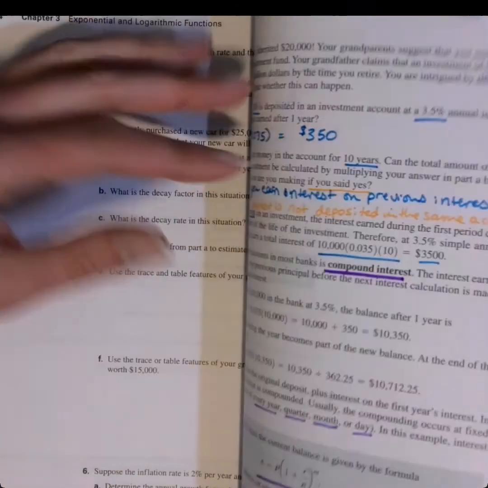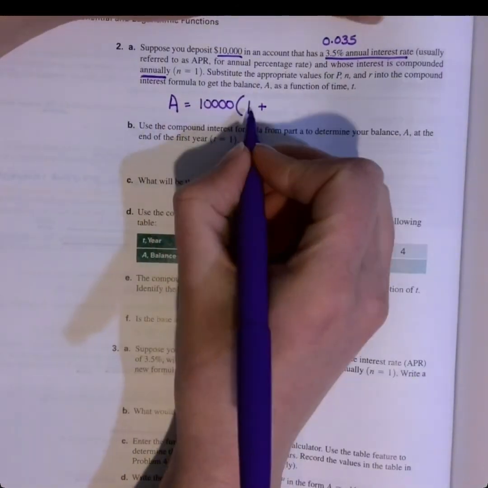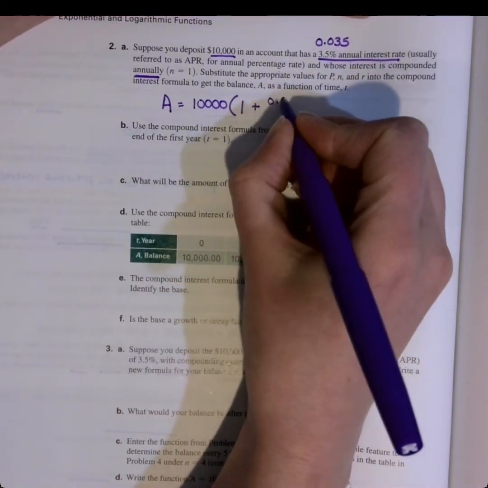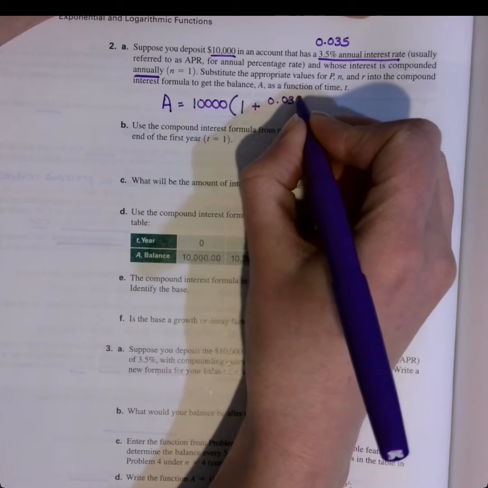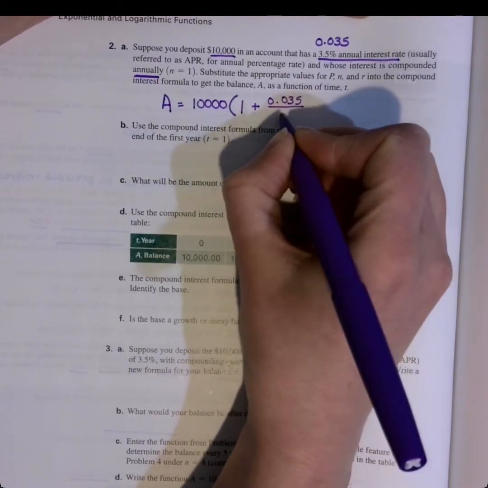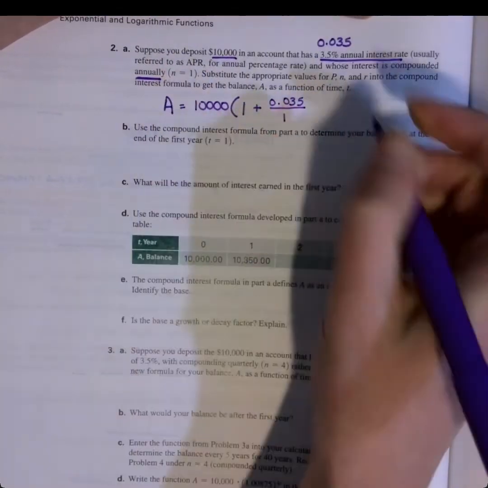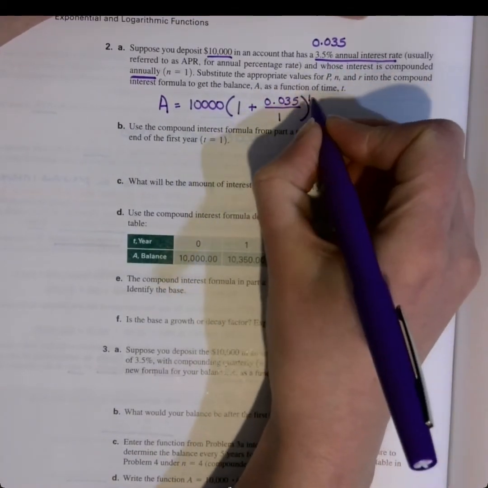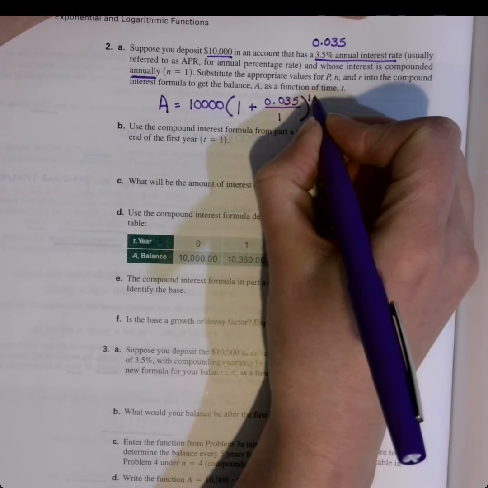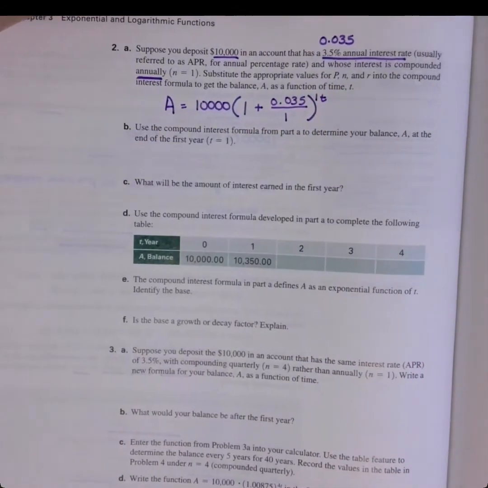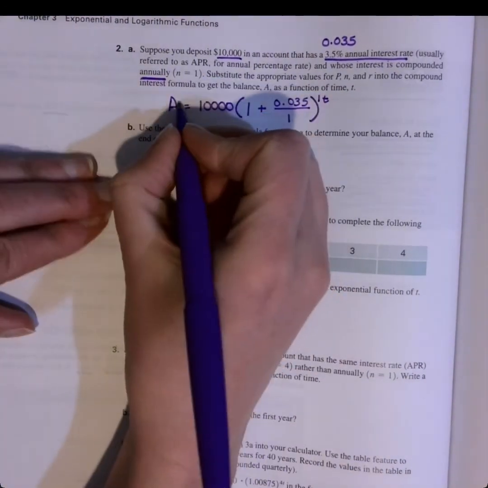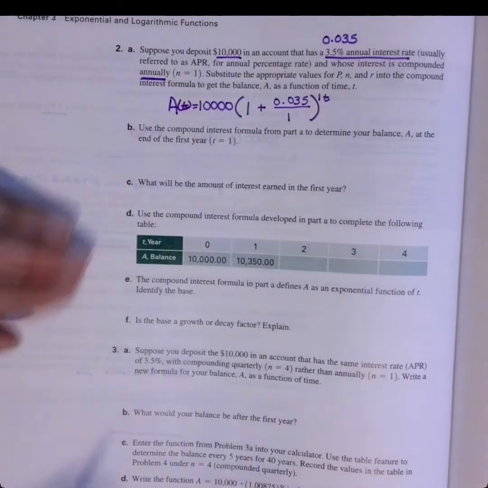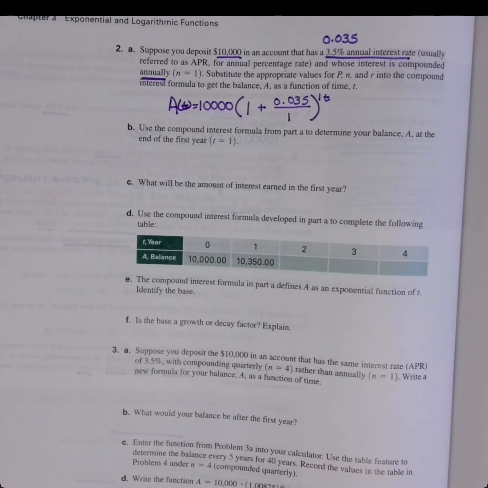So P times 1 plus r, the interest rate, 0.035, over n, the number of times compounded per year, which is 1, to the n, which is 1 again, times t. So as a function, this is going to be my A of t function. So I don't know t. I'm going to actually squeak in my function notation here. A of t equals. So instead of equation notation, now it's in function notation.